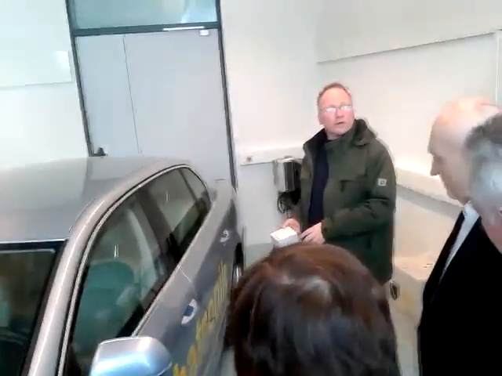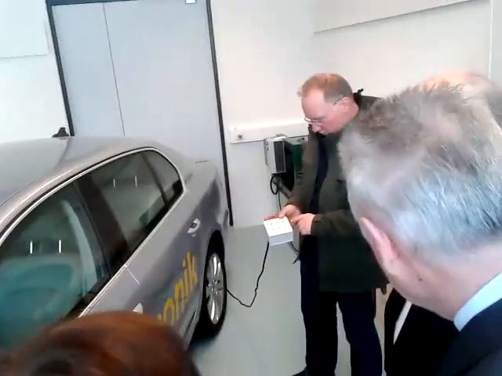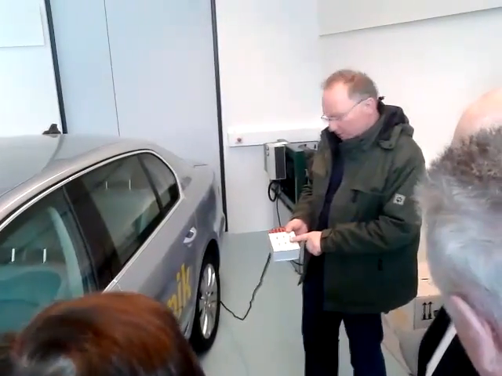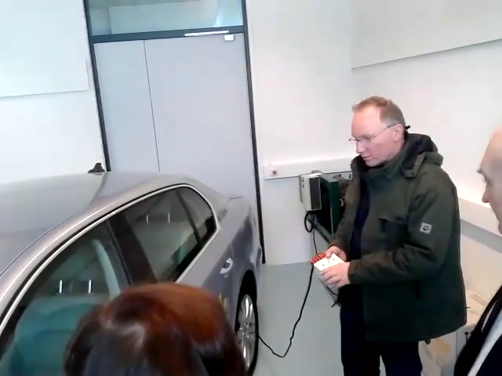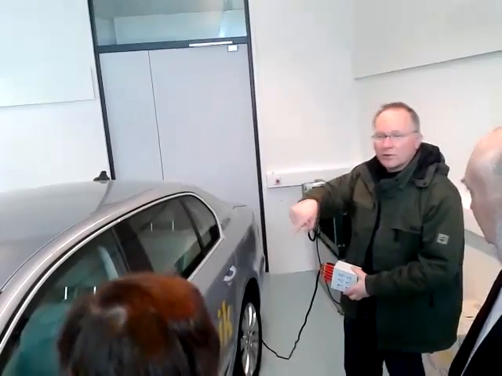We have an integrated switch where we can disconnect different parts of the car. I can switch on an error and then see what the car does. You can simulate problems. We disconnect the connection.